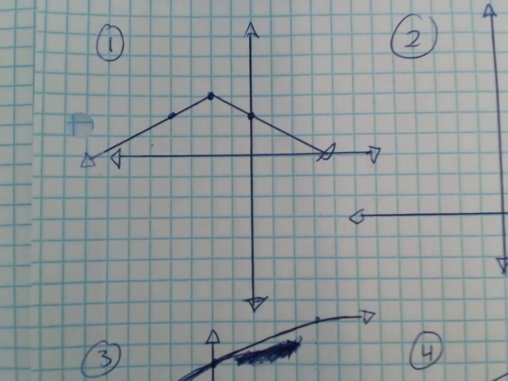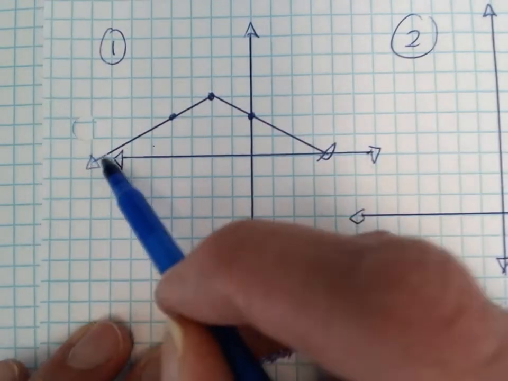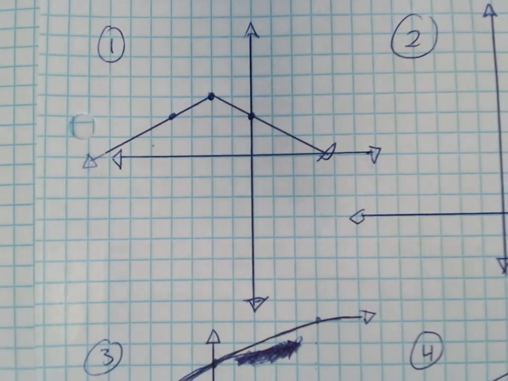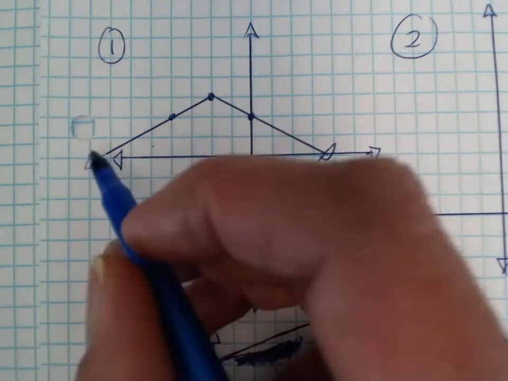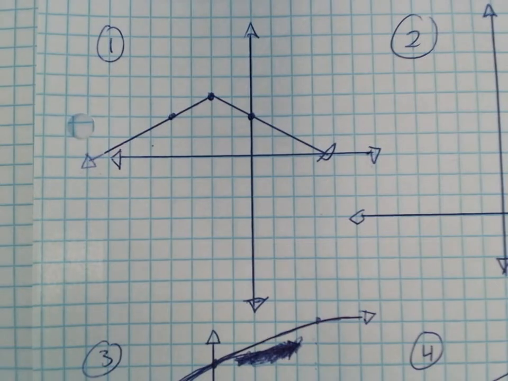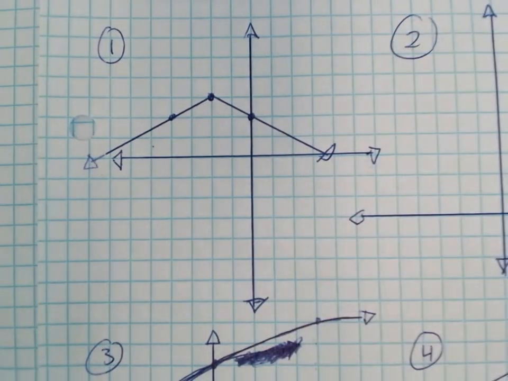So for this first one, we have a graph that is a V shape. It's pointing down. So in my mind and in your mind, what I'm hoping right now is as you're looking at this, you see the V shape, you're thinking about a particular equation or function that this is going to match to, all right? We can write down some notes.